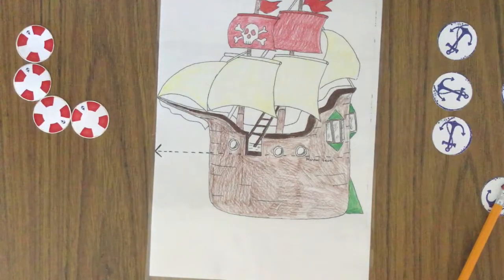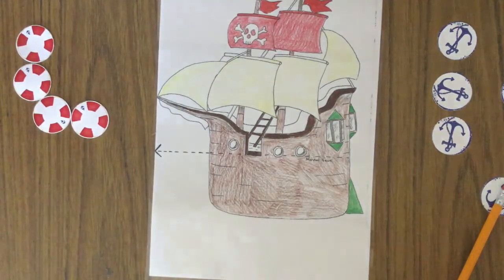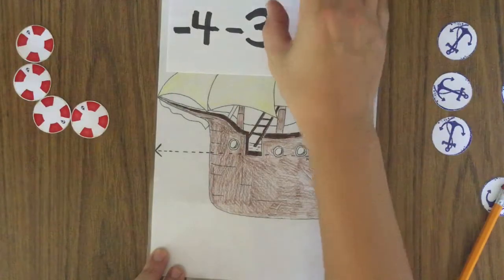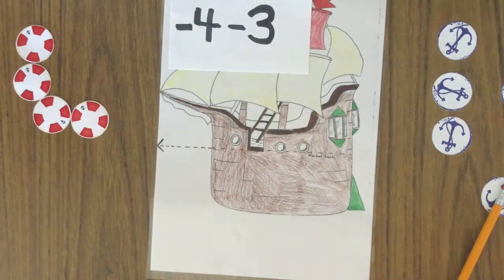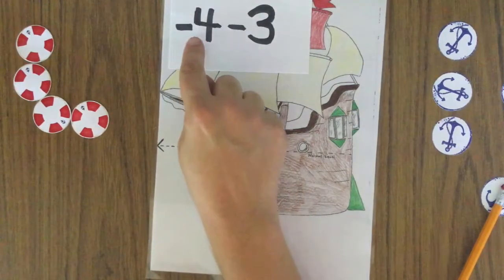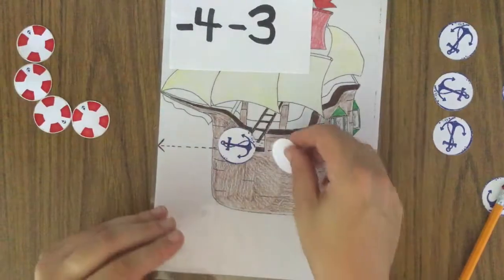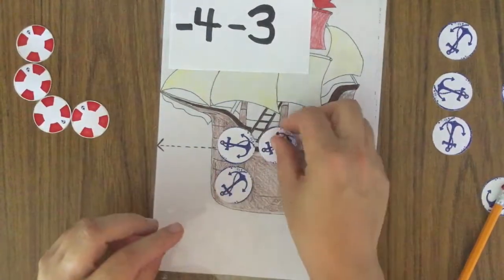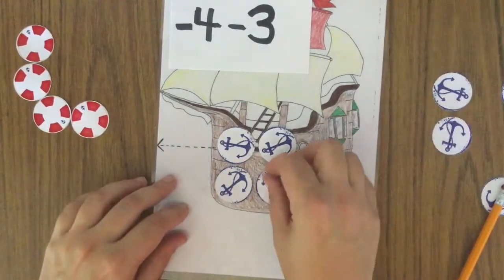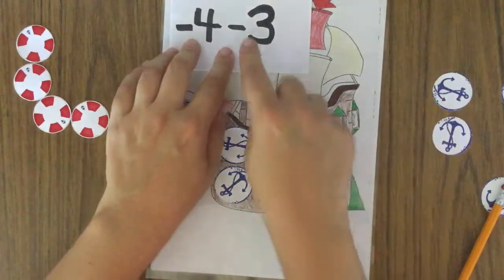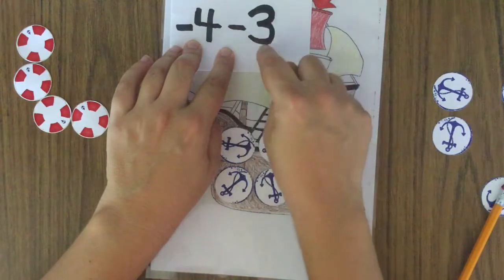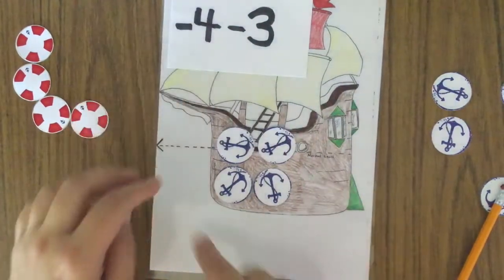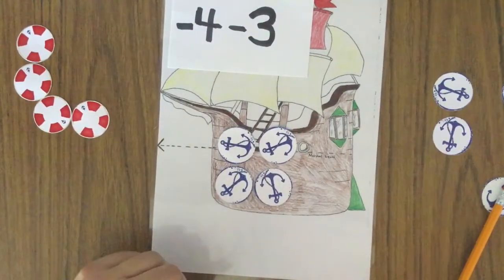Let's try another one. -4 minus 3. I'm going to begin my problem just like I do addition. It says I've got 4 negatives, which means that I should have 4 anchors. Now I'm supposed to take away 3. Take away +3. But I don't have any +3s here.